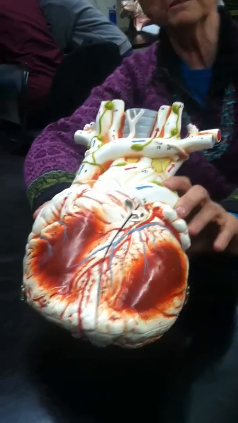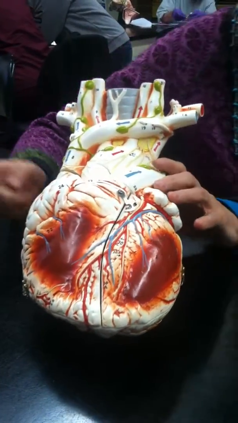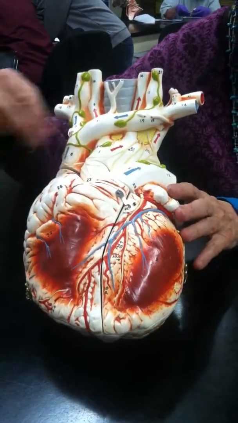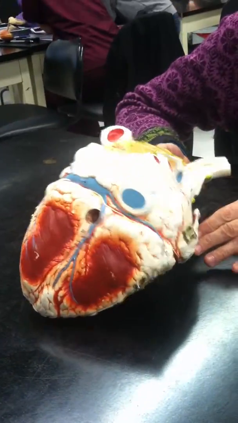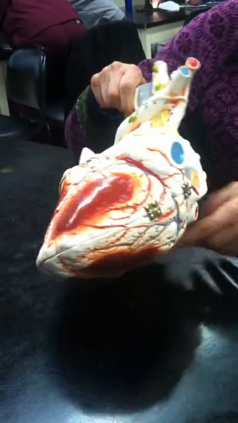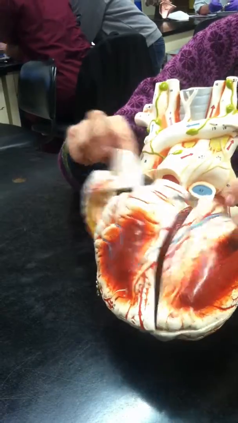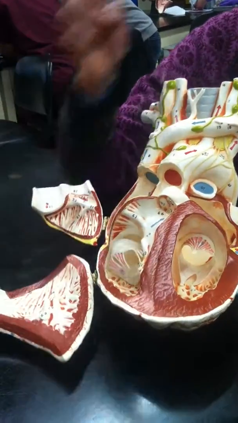So these will be labeled on these models. You know, probably I'll have one labeling the ones on the front, and probably I'll have one labeling the ones on the back. And then some of these other models I can have open and labeling valves or other structures inside of them.